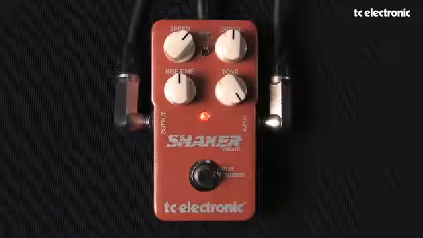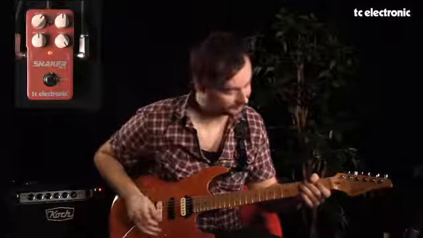You can use a faster vibrato setting to emulate kind of old school mellow tone, typically Beatles kind of sounds.